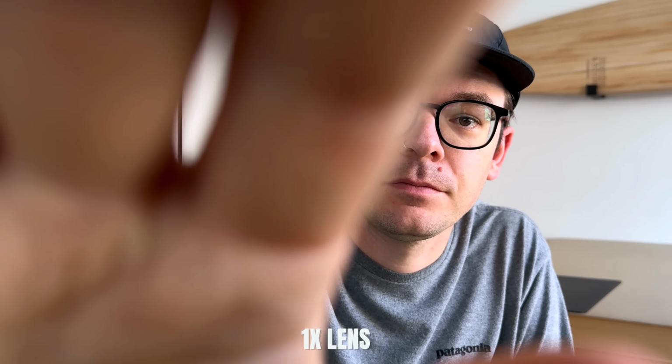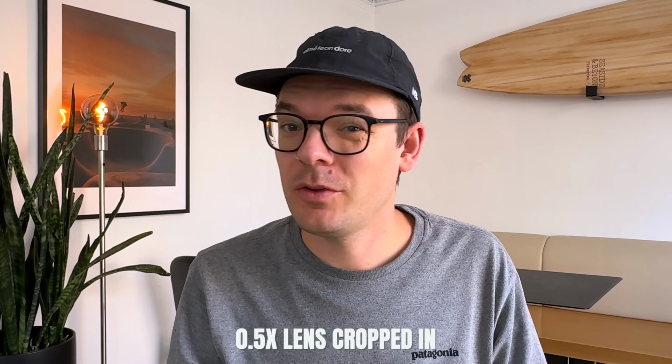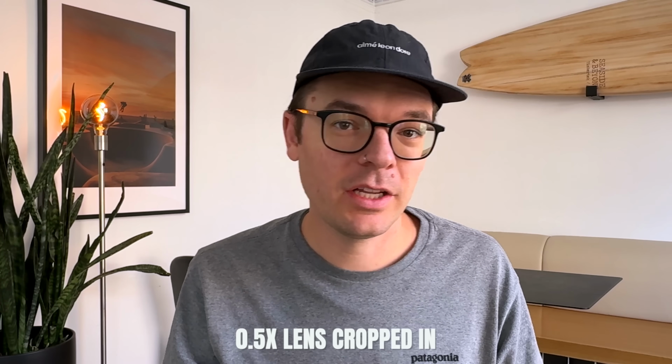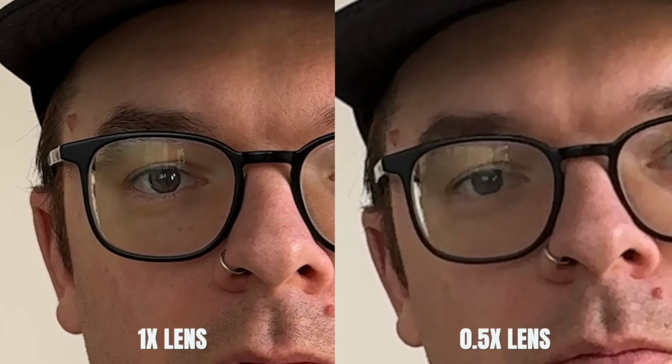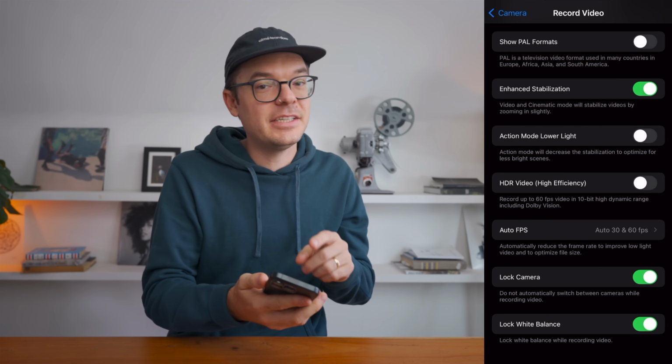I found similar issues when I'm trying to record myself on the main lens of the camera, and I reach towards the phone and the camera wants to autofocus on my arm, and by doing that it switches lenses. When my hand's gone, we're now using the wide lens, and that is a lower quality lens. So best thing to do is just leave the setting on.